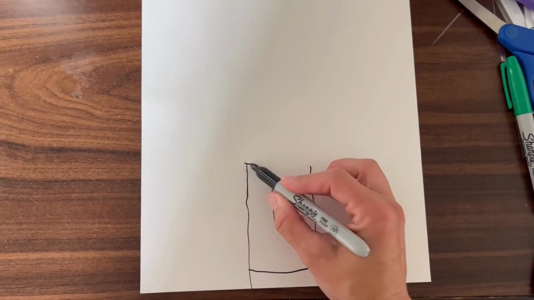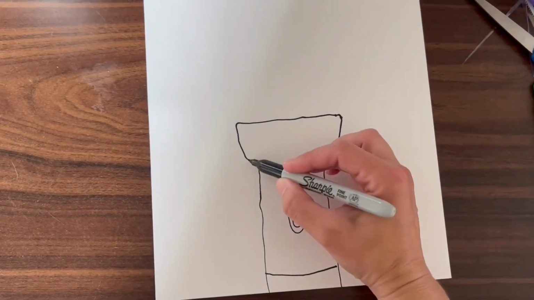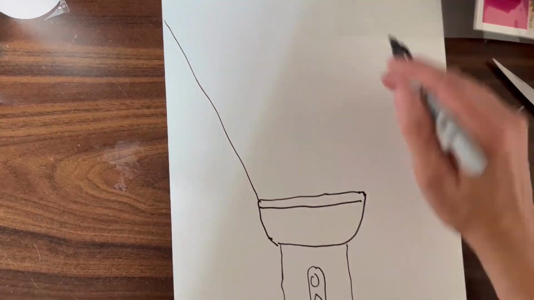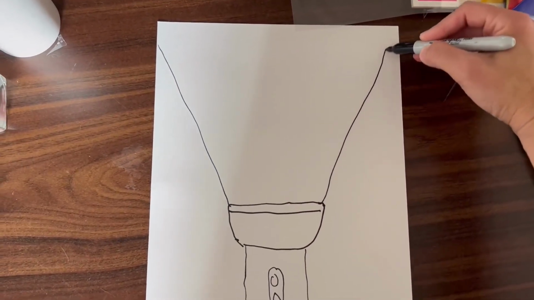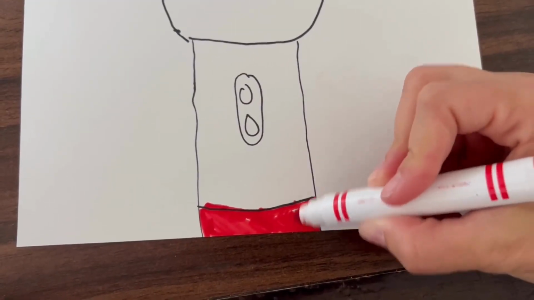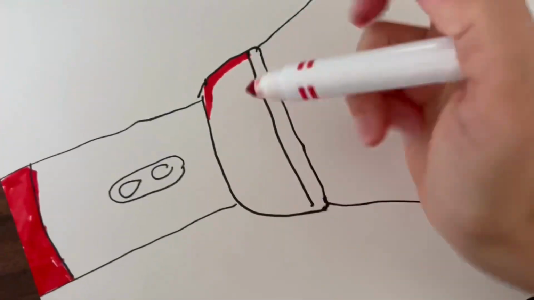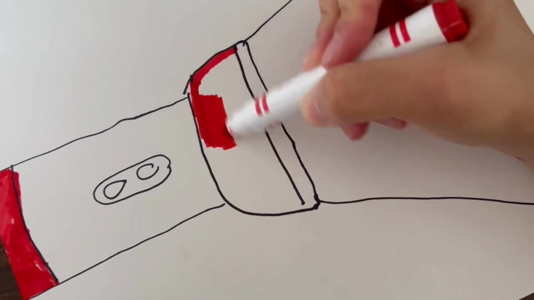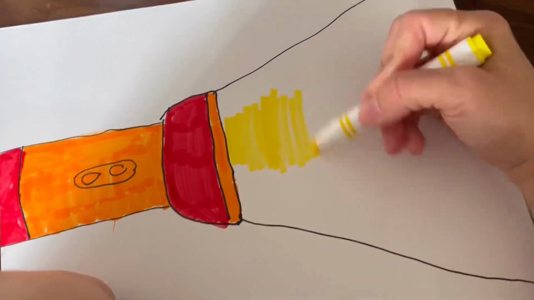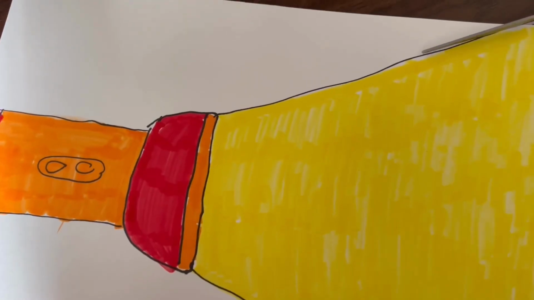You can make your cave a challenge by making the light on the flashlight smaller, or make it easier by creating a wider light. Cut this out and set aside.